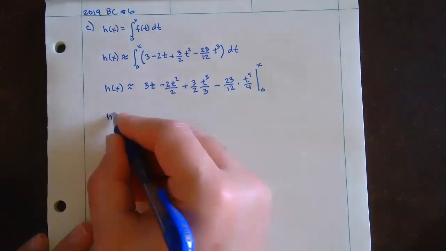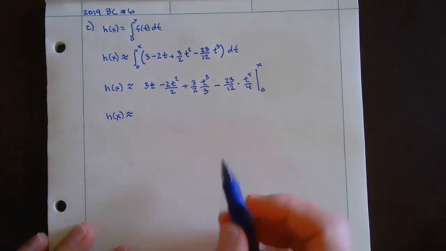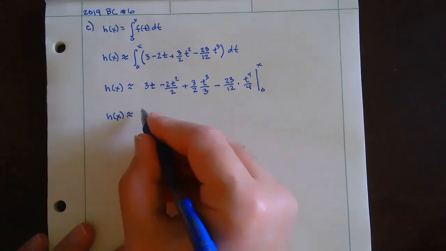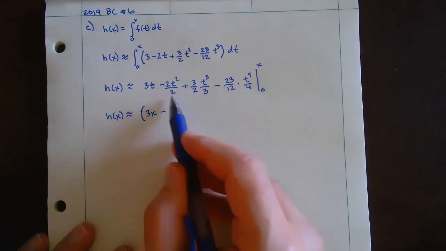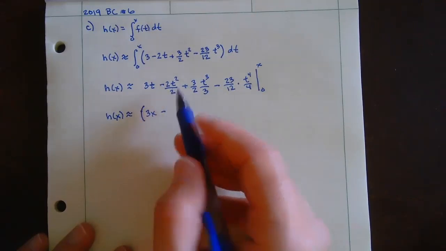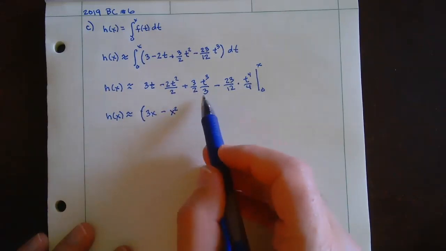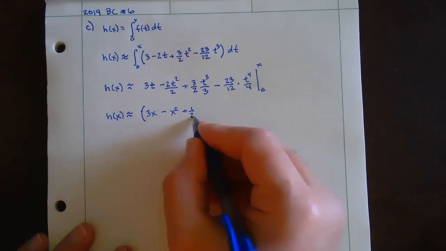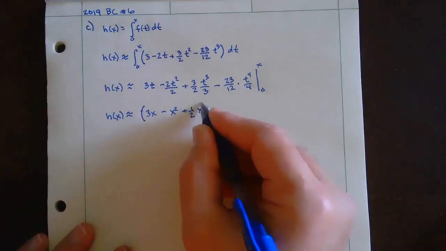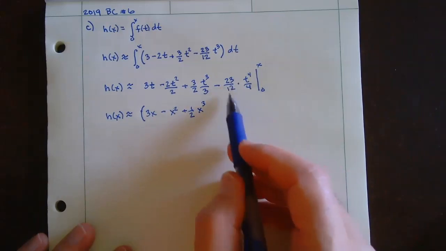So h of x, this brand new function, okay, can be approximated by using, and I'm going to use a parenthesis here, this would be 3x minus, and then this one, the 2's would cancel, right? And I'd be left with x squared. Here, the 3's would cancel, so I'd be left with plus 1/2 x cubed, okay? Nothing cancels here, right?